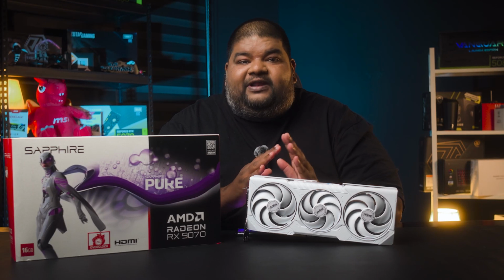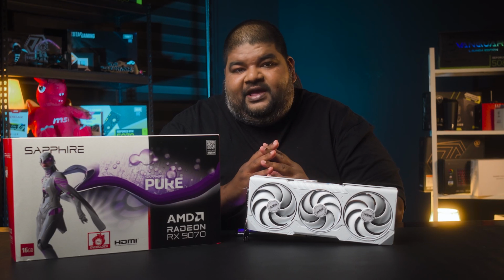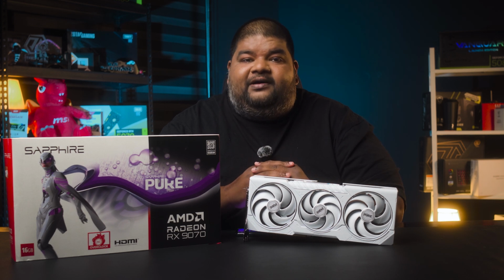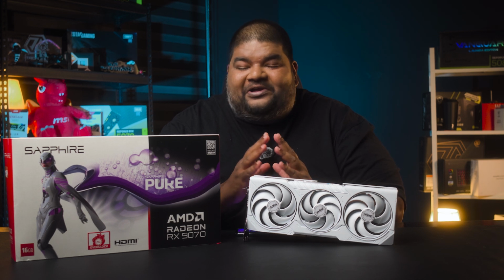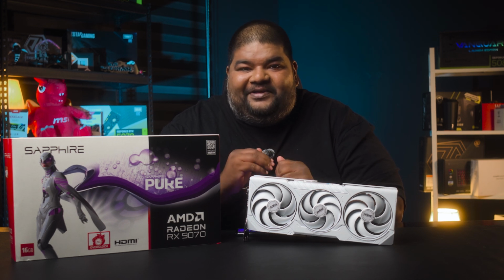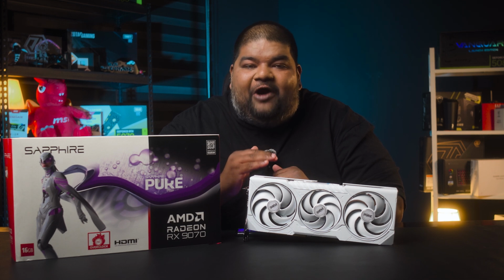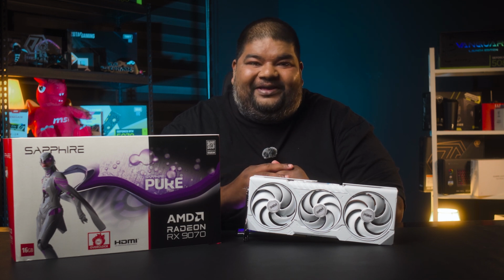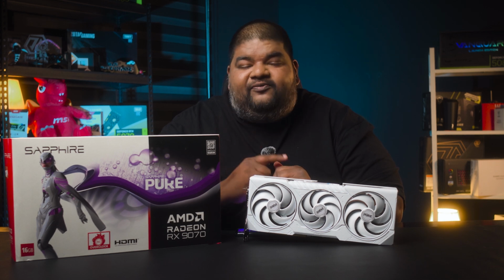So the previous bunch of slides were for work-related tasks. Now let's move on to gaming benchmarks. And a quick heads up guys, this card is really outperforming a lot of other cards out there. So let's move to our first slide.